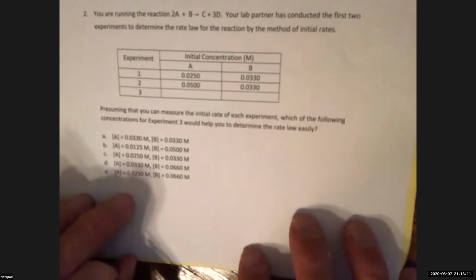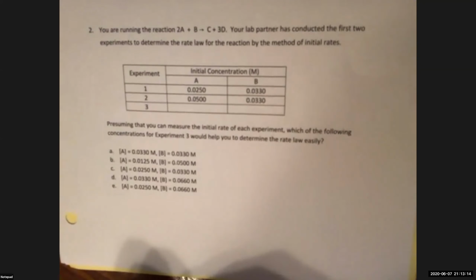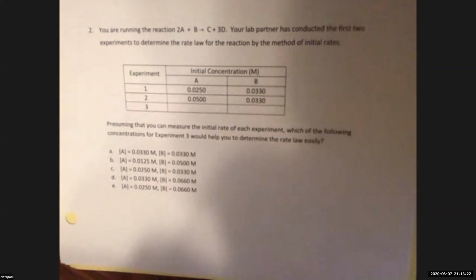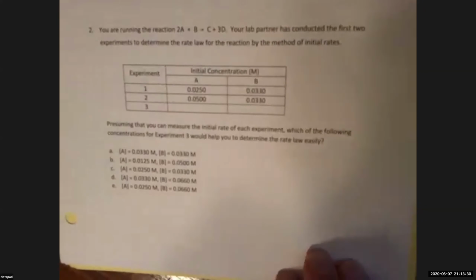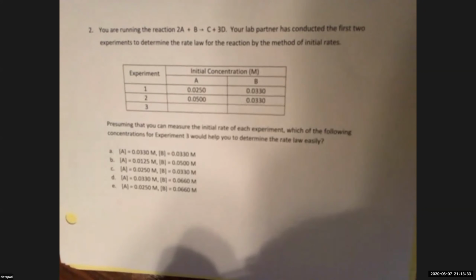So let's look at example 2. It says you're running a reaction 2A plus B goes to C plus 3D. Your lab partner has conducted the first 2 experiments to determine the rate law for the reaction by the method of initial rates. So these are the 2 experiments. Their initial rates aren't given, but those would have to be measured to be able to do this. But presuming that you can measure the initial rate of each experiment, which of the following concentrations for experiment 3 would help you determine the rate law easily?